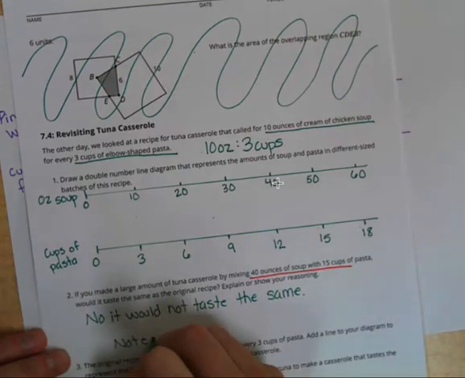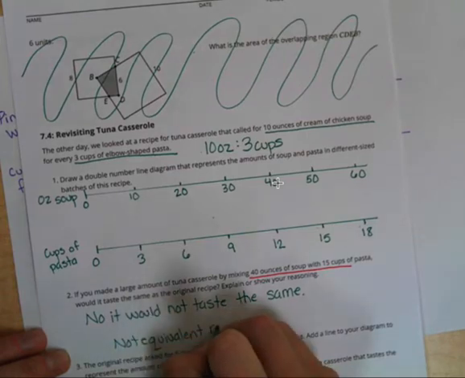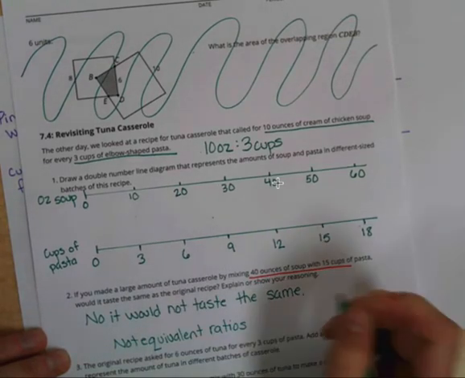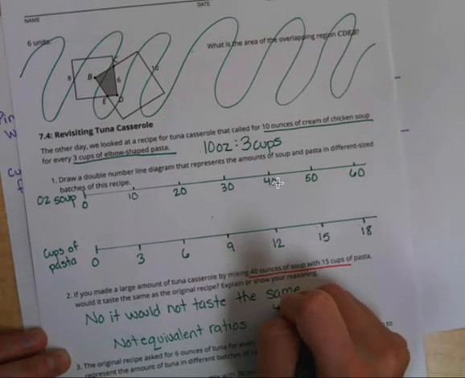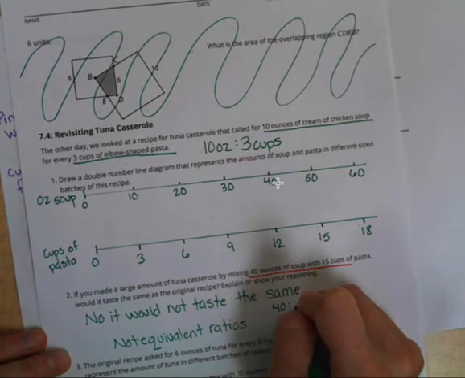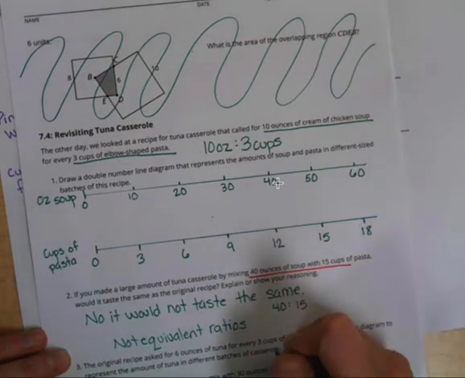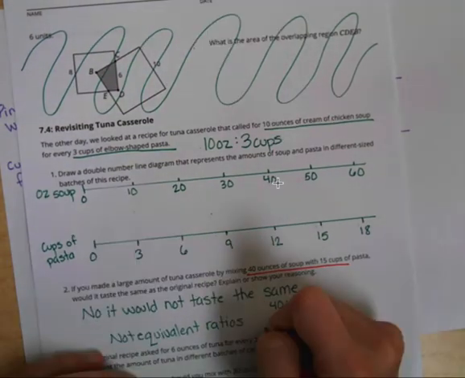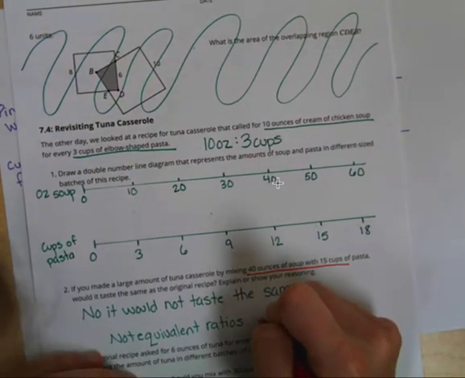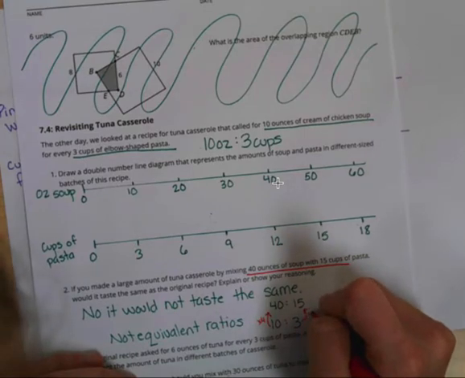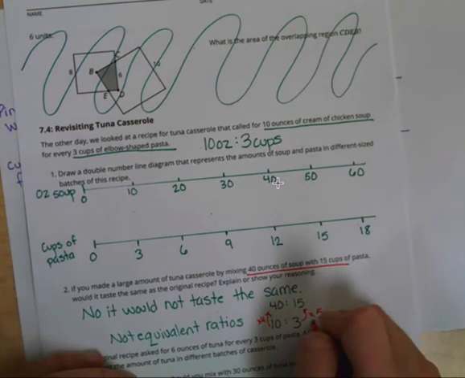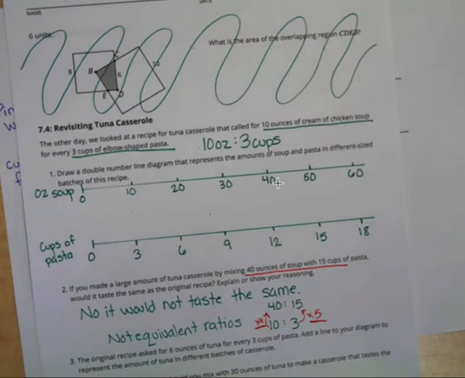And we can prove that mathematically. So 10 times 4, but it's 4 times 5 over here. So because those are different, they are not equivalent ratios.